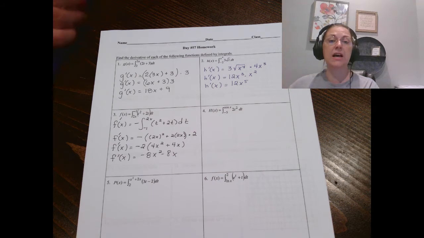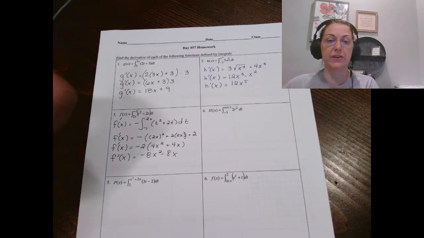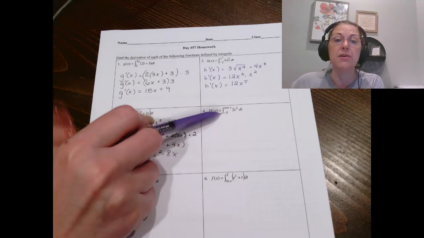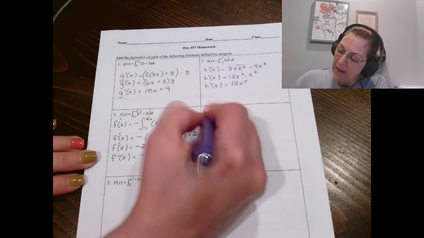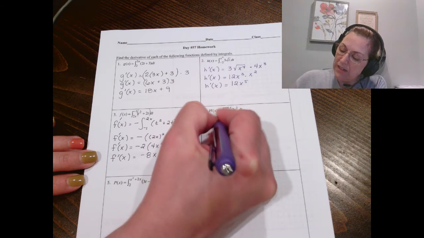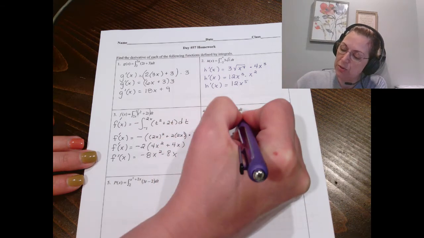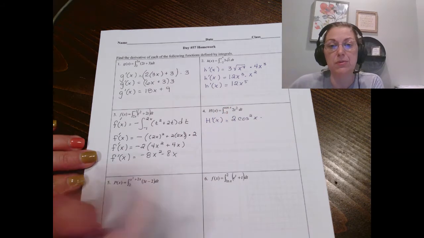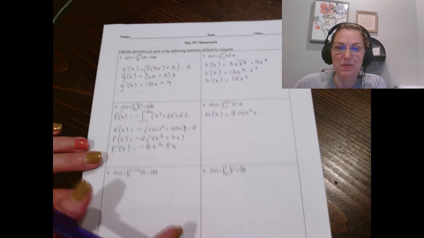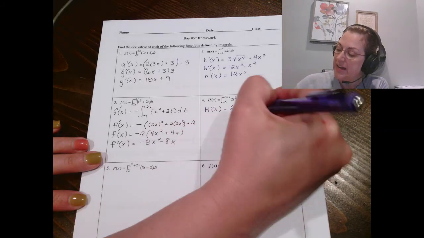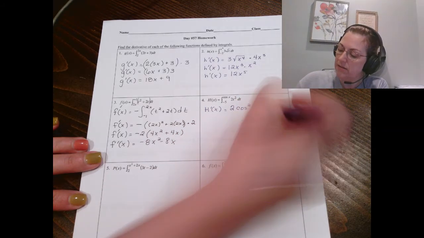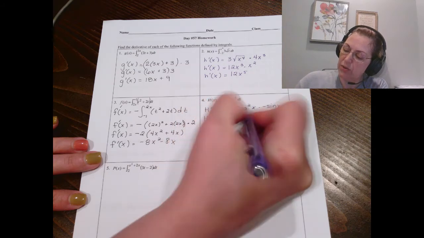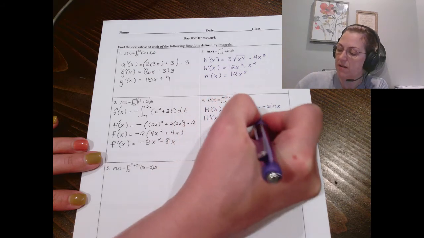Okay, now our next one uses a trig function. But my rules are still the same. So my constant is in the lower bound, my function is in the upper bound, so I'm going to take the derivative by making the substitution and then making sure to multiply by the derivative of the bound. So the derivative of cosine is negative sine x. So I've got -2 cosine squared sine.